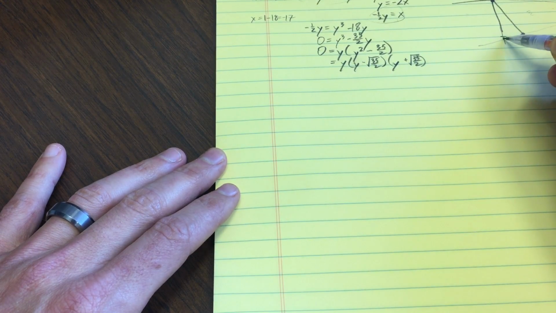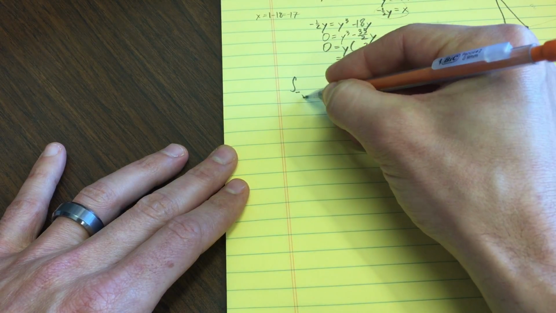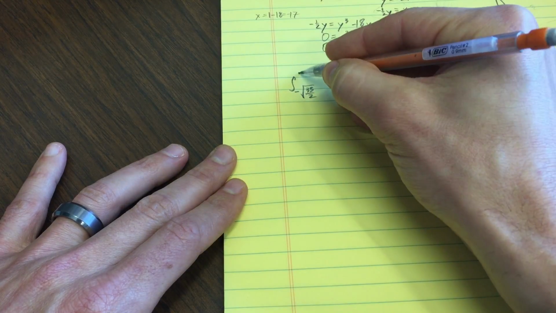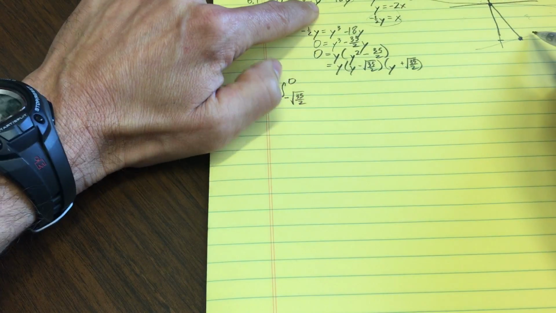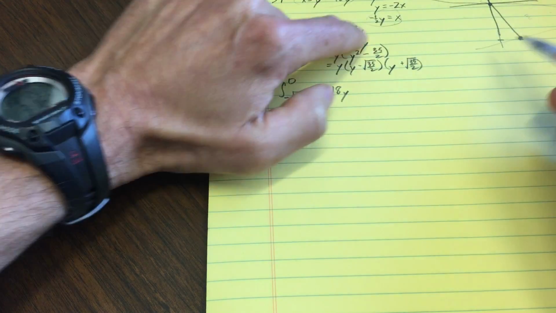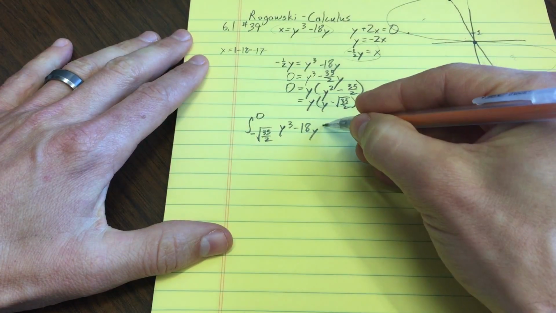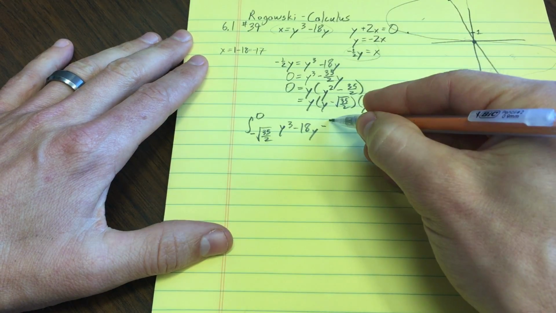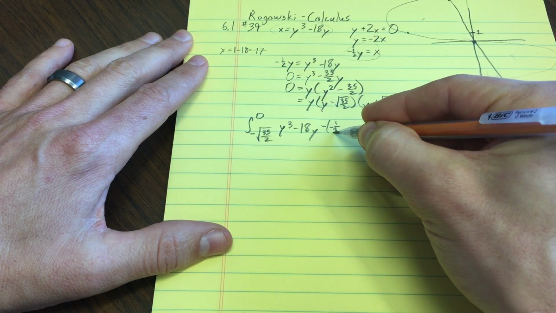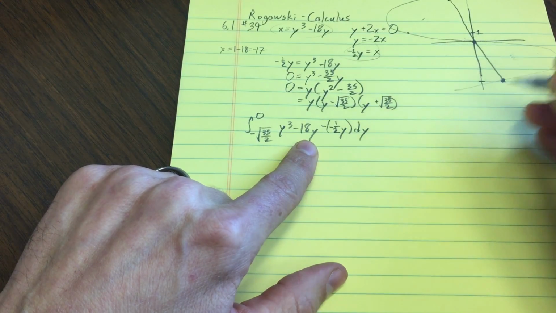I'm going to start at y equals negative square root of 35/2, go up to 0, with this being my larger function, y cubed minus 18y, and this being my smaller function, minus negative 1/2 y. Okay, so that's this area here.